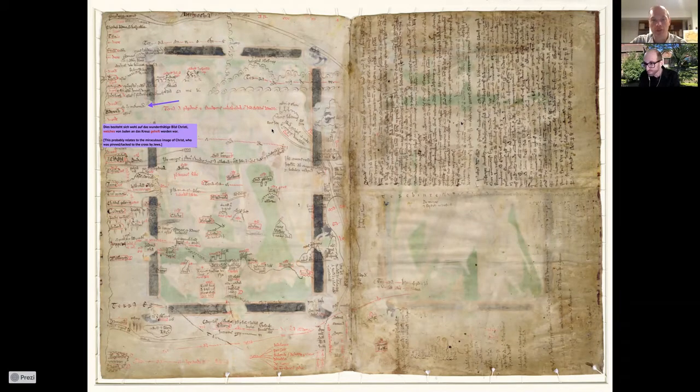We also have another question from Diane in the Q&A. Hello, Diane. I had to miss the beginning, so address this. I was wondering if you had any thoughts on how these maps relate to such images as Matthew Paris's image of the wandering Jew in the Chronica Maiora.